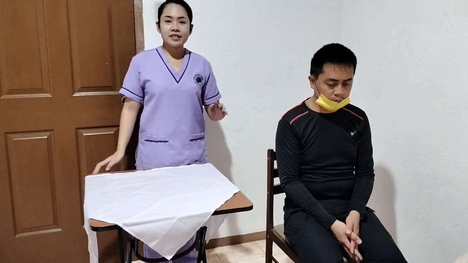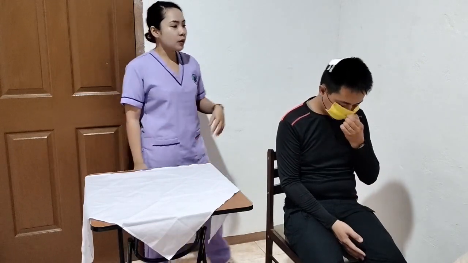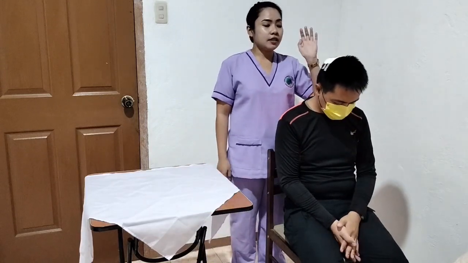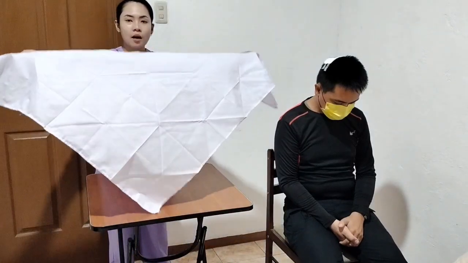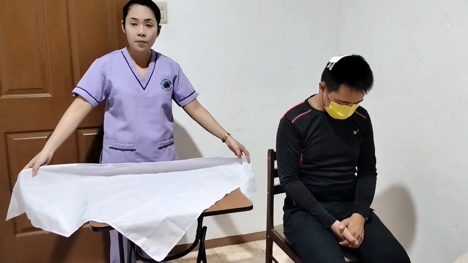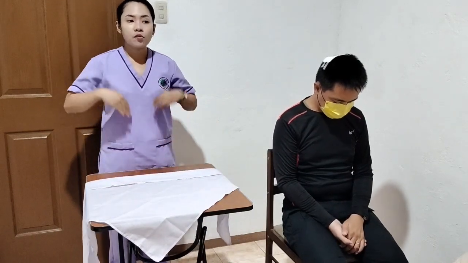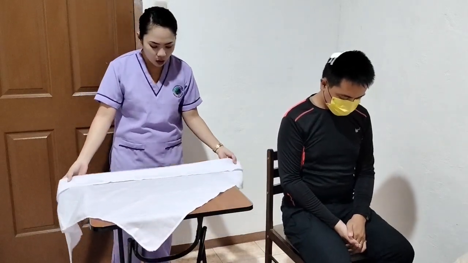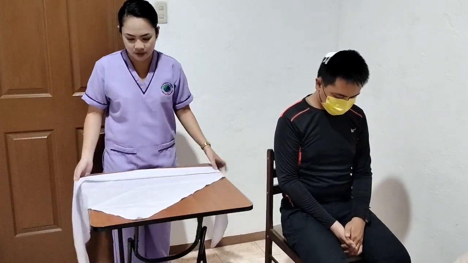So the first method of bandaging is scalp bandaging. We usually do it if the person has an injury on his or her scalp. What we need to do is prepare our triangular bandage and fold the base at least 2 to 3 inches. You can fold this once or twice. So I am going to fold it twice. 1 and 2. It should be 2 to 3 inches.